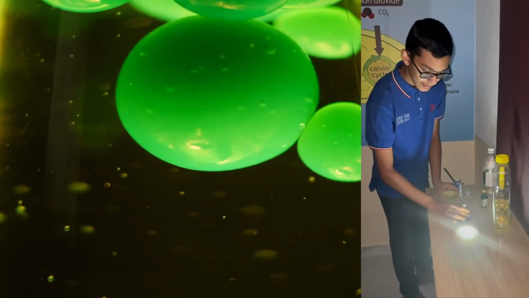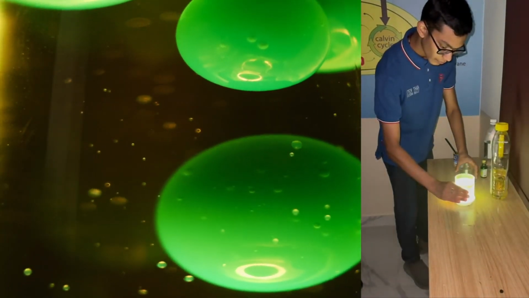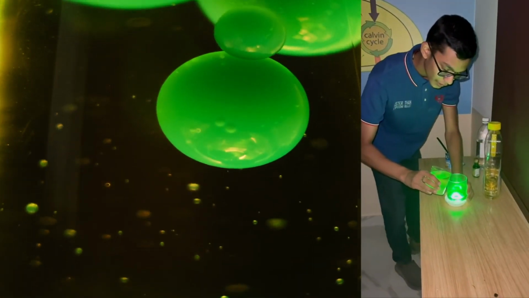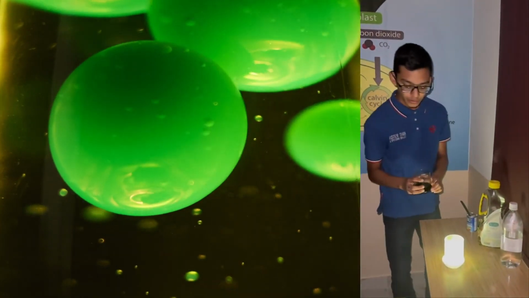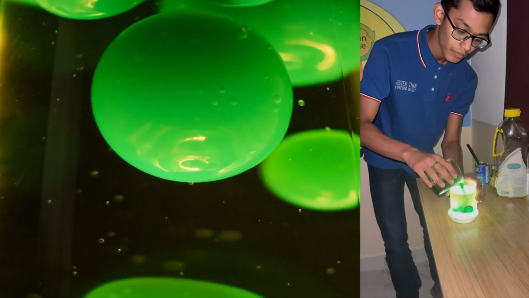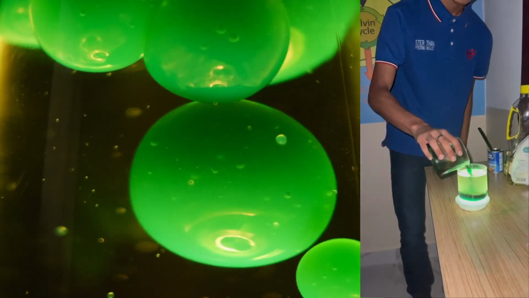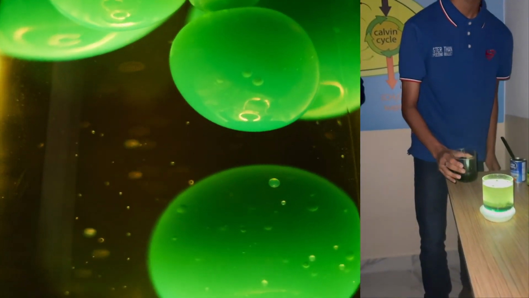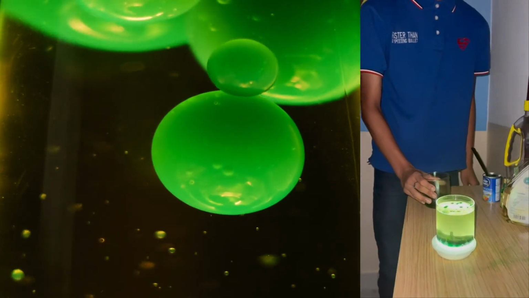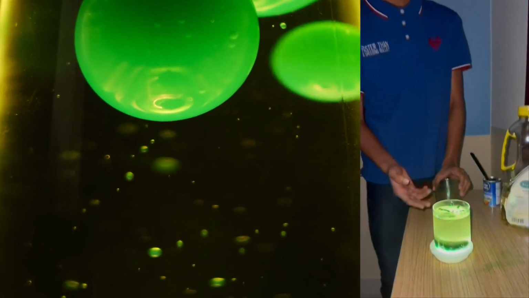And add the LED lamp and mix the vinegar. Then you need to add the food color mixture into the vinegar. After some time you can see bubbles popping off.